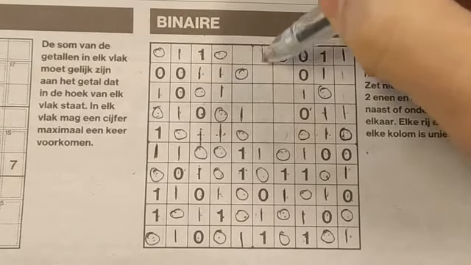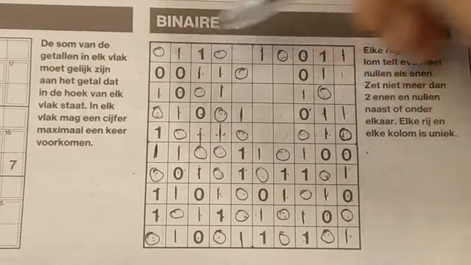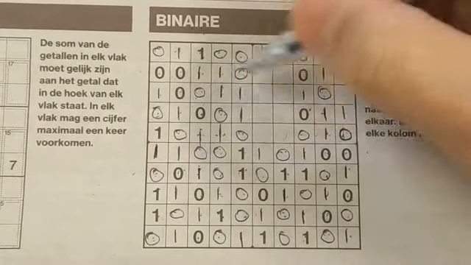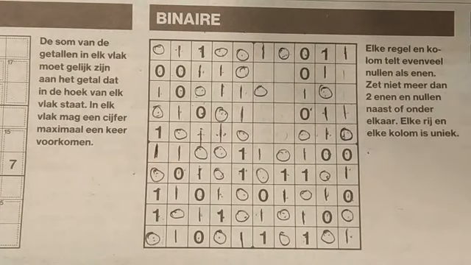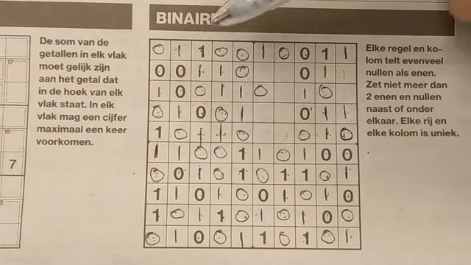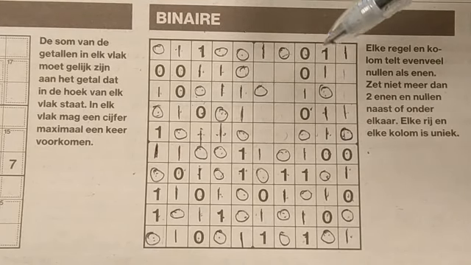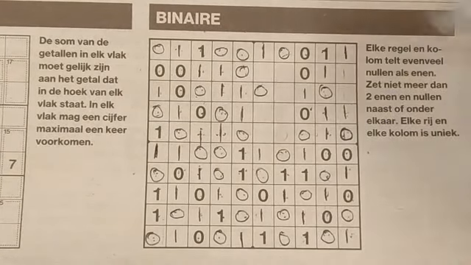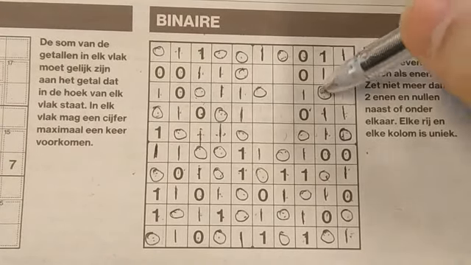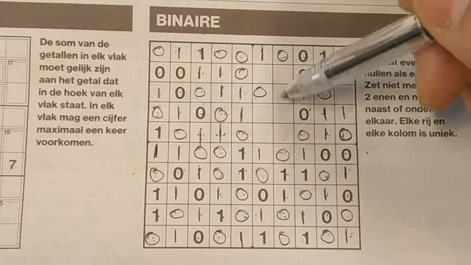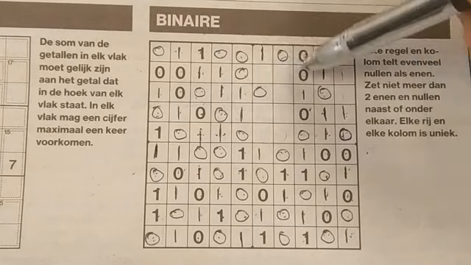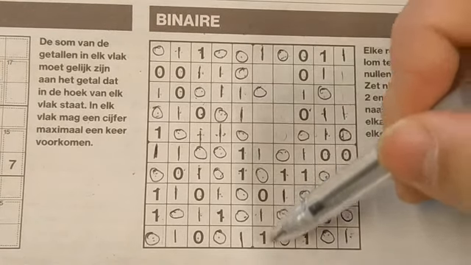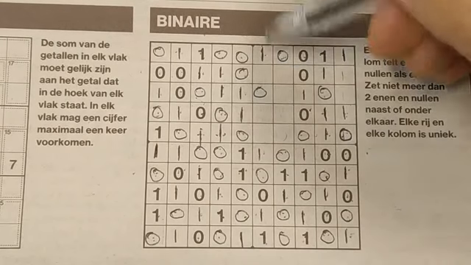Double O, here 1, then 1. And 1, 2, 3, 4, 5. So the rest are O's. Double O, here 1, then 1. Double 1, here O, then O. Then one, two, three, four ones in this column.